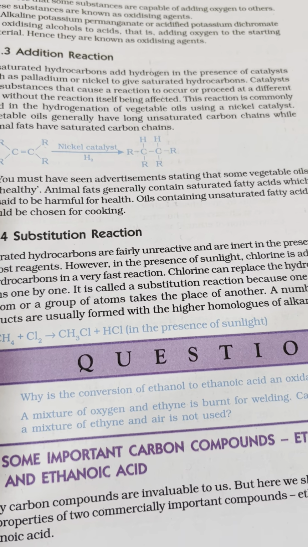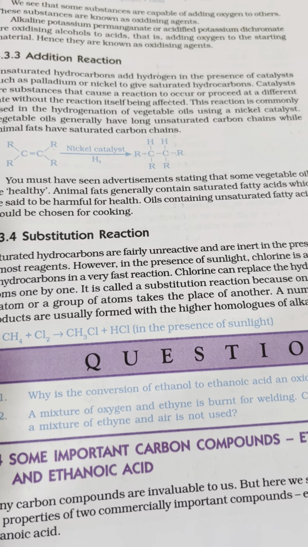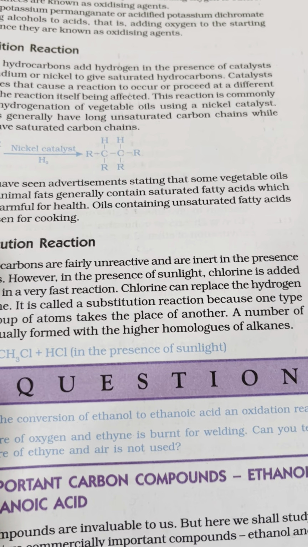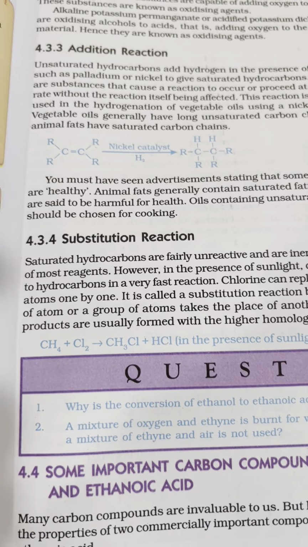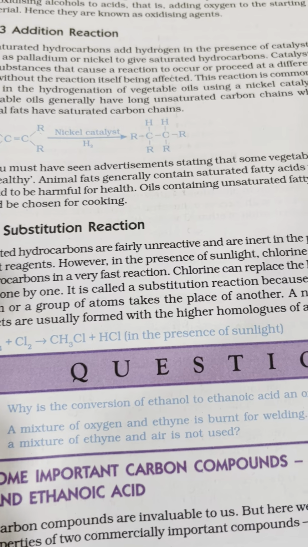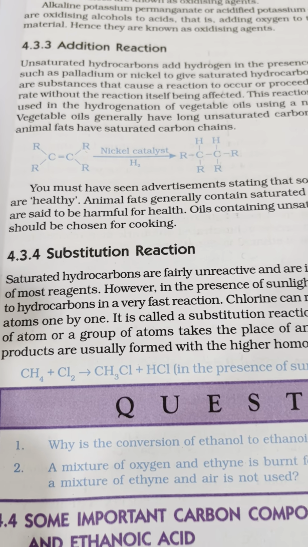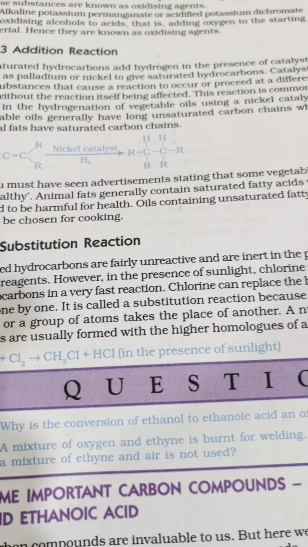Unsaturated hydrocarbons add hydrogen in the presence of catalysts such as palladium or nickel to give saturated hydrocarbons. Catalysts are substances that cause a reaction to occur or proceed at a different rate without the reaction itself being affected.